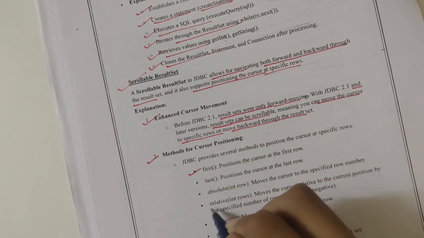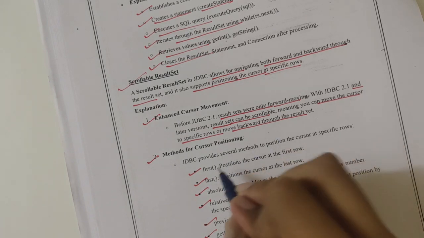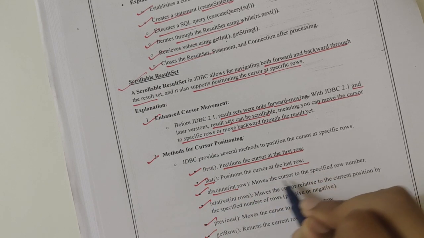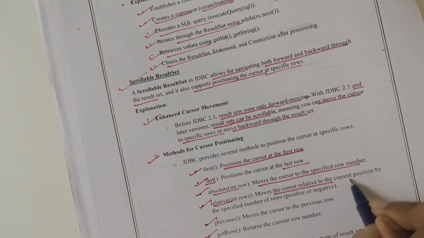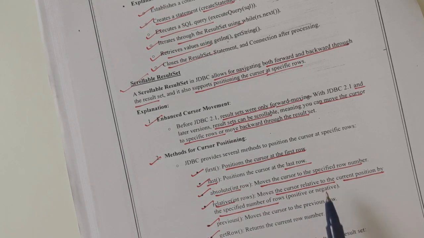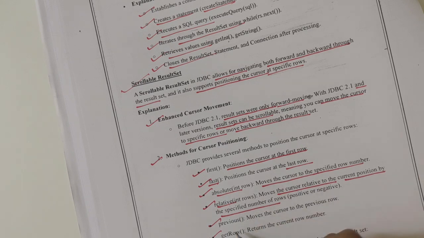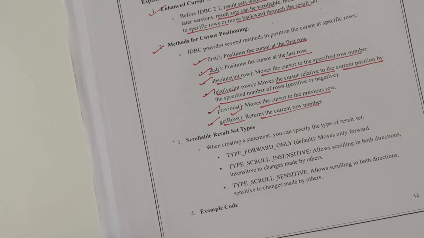What are the methods? We have first, last, absolute, relative, previous, and get row. Let's study in detail. First positions the cursor at the first row, last at the last row, absolute moves the cursor to a specified row number, relative moves the cursor relative to the current position by the specified number of rows. That means depending upon the number of rows, it will move to a particular position. Then we have previous, which moves the cursor to the previous row, and get row, which returns the current row number.